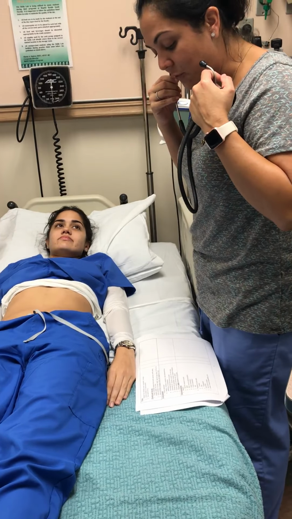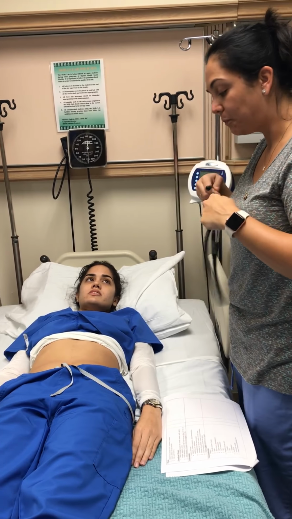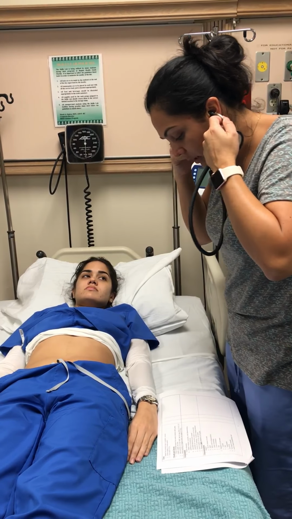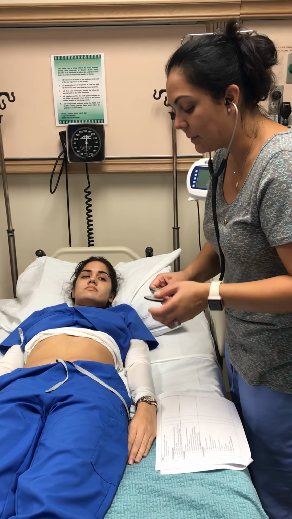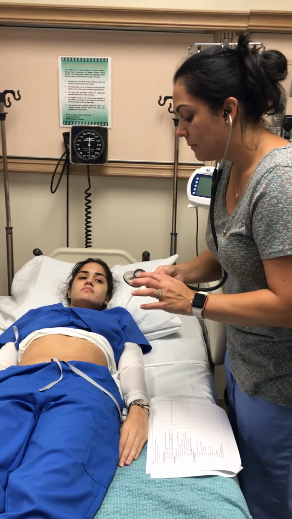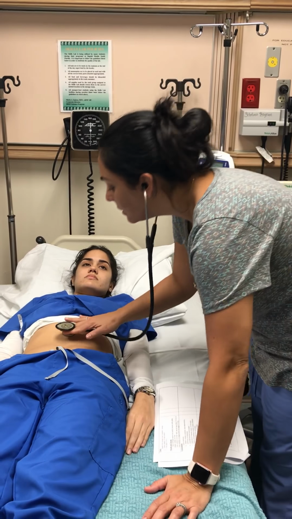Okay, so next is what? After I inspect, then in the abdomen we do auscultation. So I'm going to auscultate and assess for vascular sounds over the aorta. What's the best thing for me to use? The bell. Okay, so I'm going to listen.